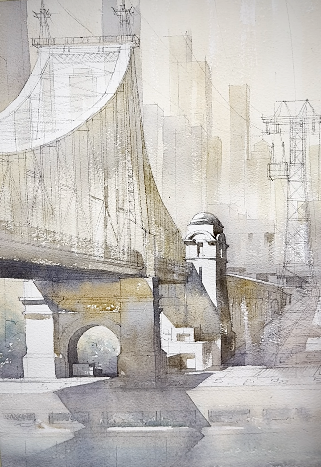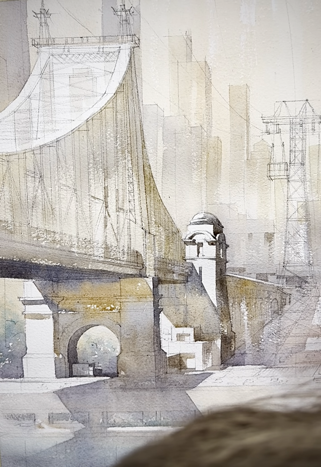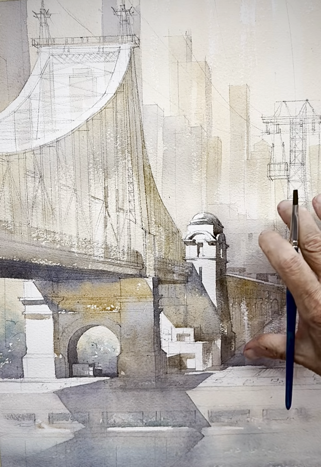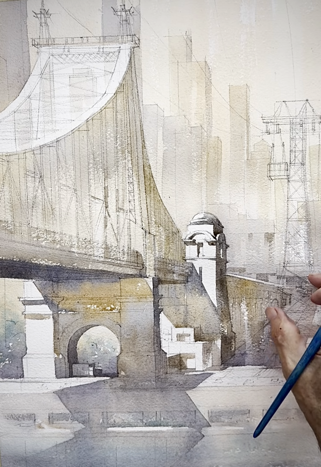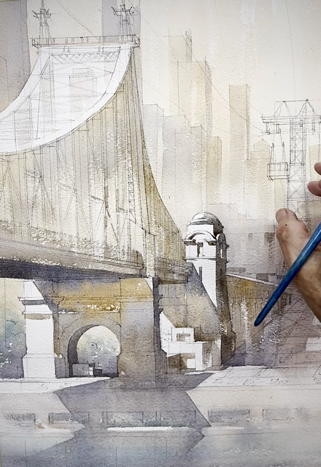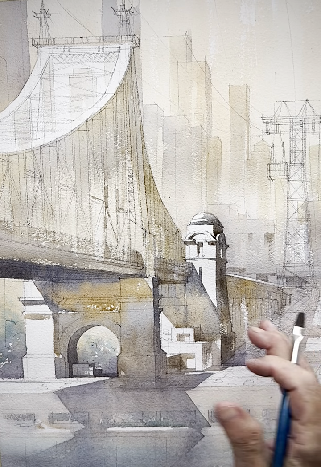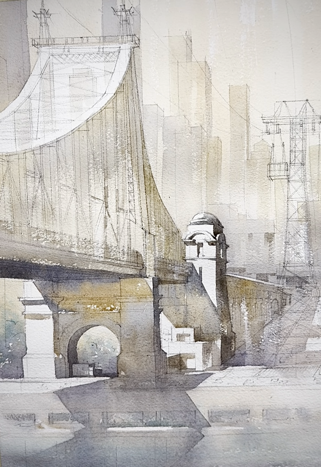So all those little marks are really not to add identity, they're just to add sort of a value anchor to all of this terminating here. This tower that suspends the cable cars is going to be a little bit darker, a little bit more specific than anything behind it, but yeah.